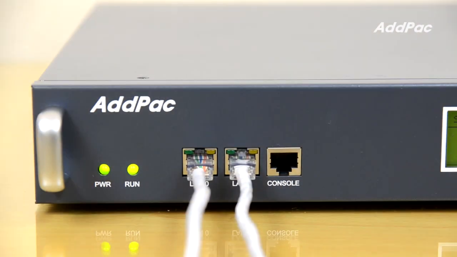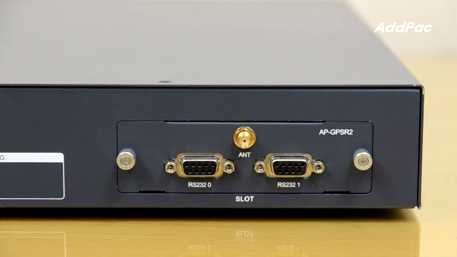The AP-GTR2000GD supports dual Gigabit Ethernet ports as well as dual RS-232 interface for backward compatibility, and it supports dual power.